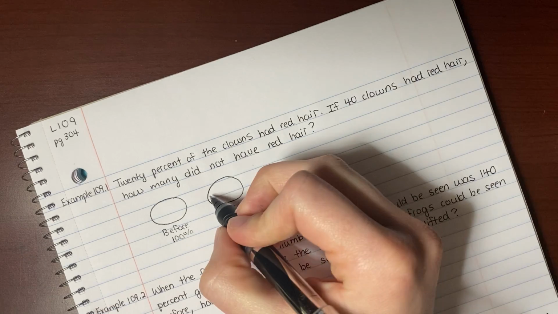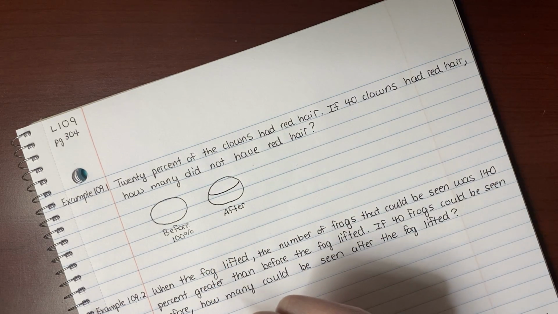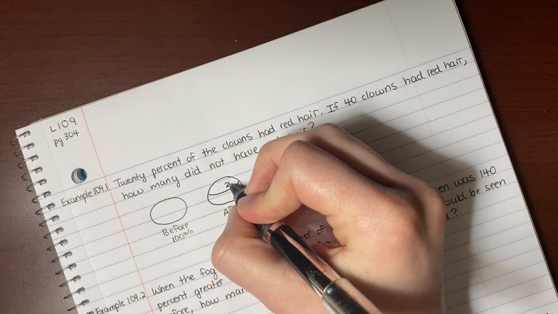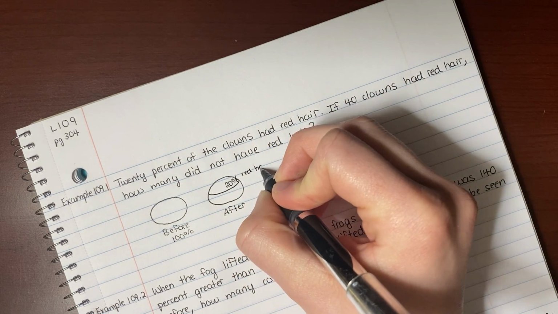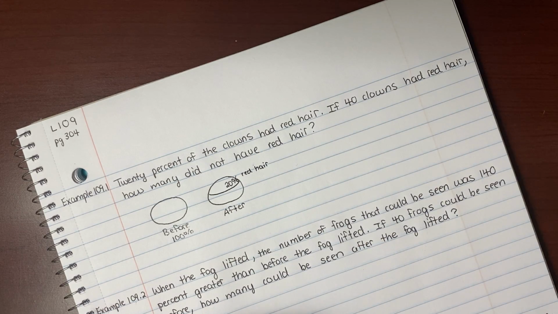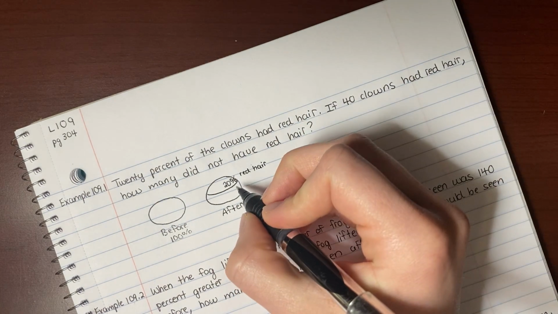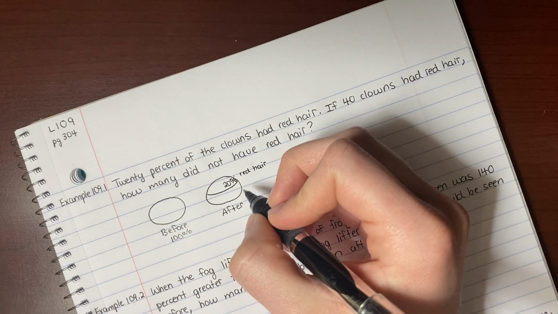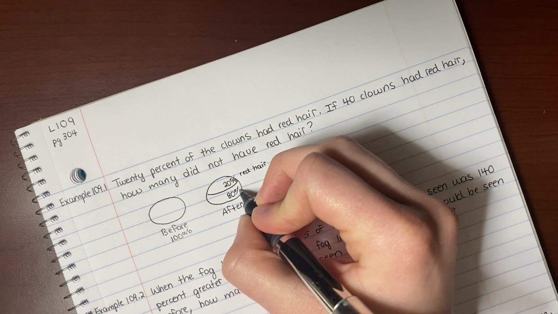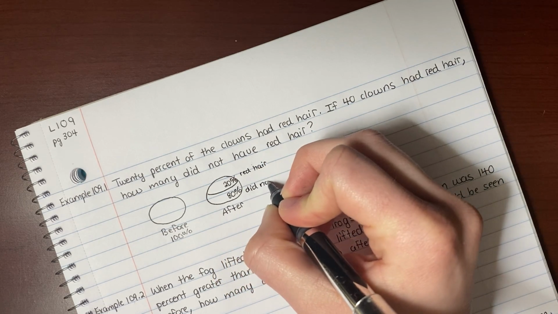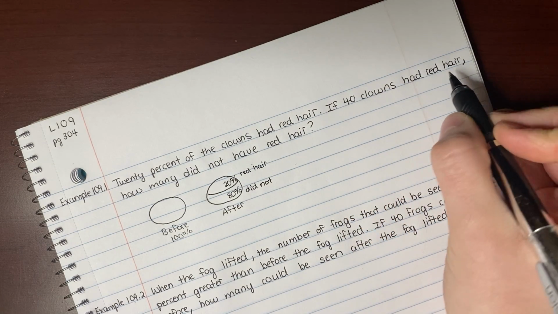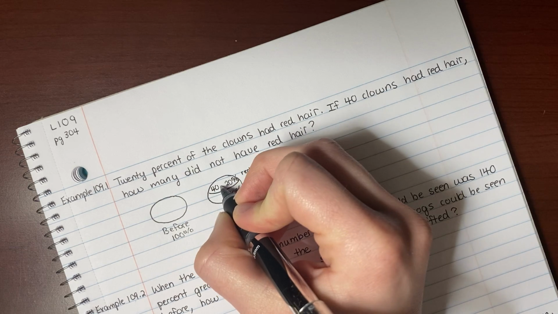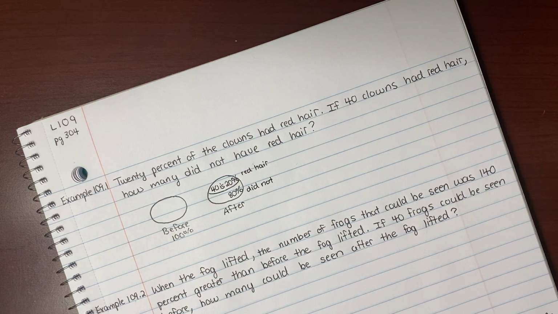All right, now 20% of the clowns had red hair, 20%. Now, if it helps, you can put over here red hair just to keep track. Okay, well, first of all, before we move on, if 20% had red hair, then what percent didn't? 80. Okay, so did not. All right, let's look at what information it gives us. 40 clowns had red hair. Okay, so we know 40 is 20%. How many did not have red hair?